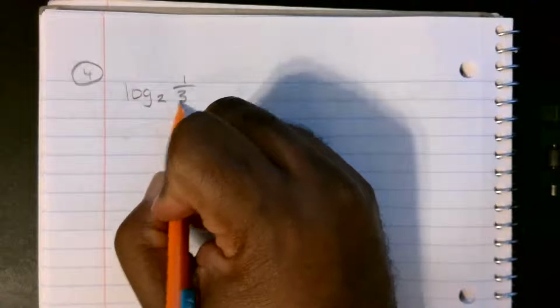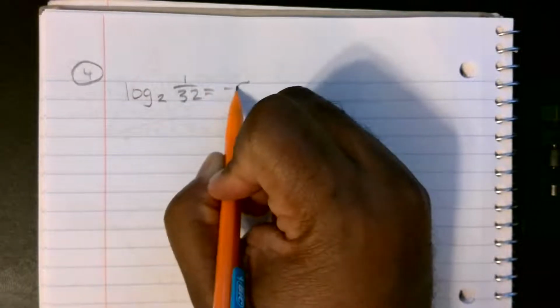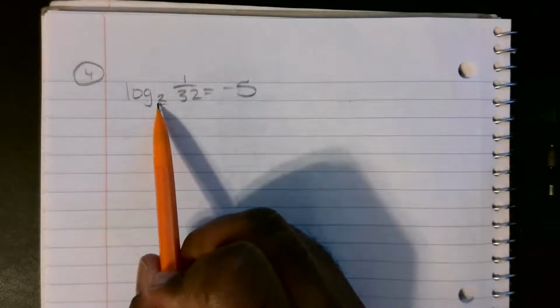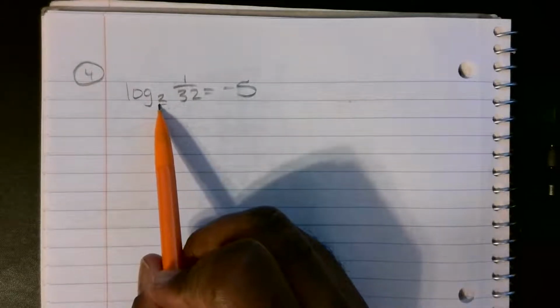All right, number 4. So we're rewriting a logarithm as an exponential equation. Log base 2 of 1 over 32 is equal to -5. The base of this is the base of your exponent.